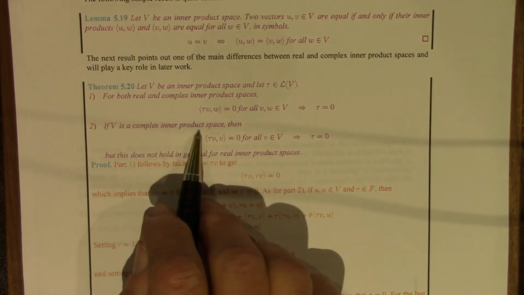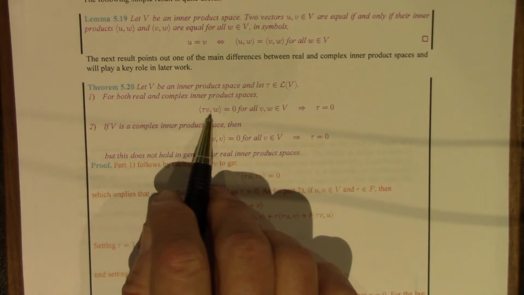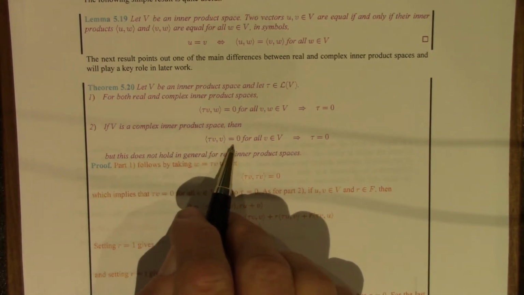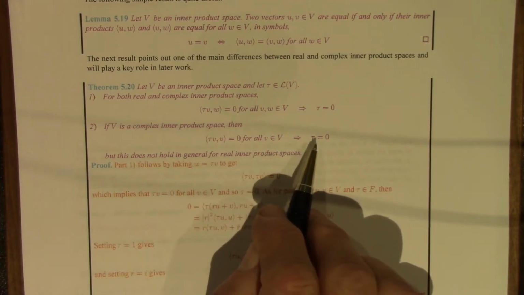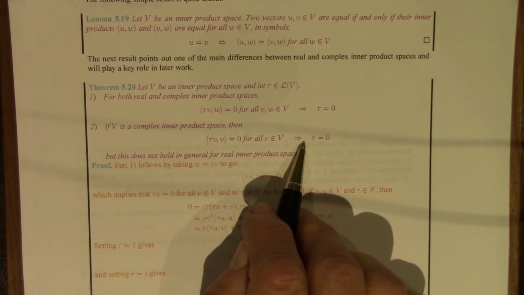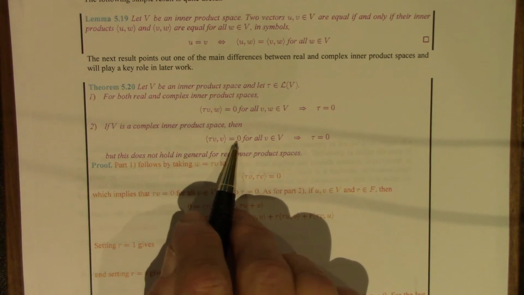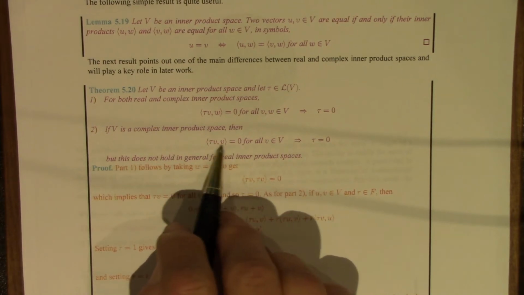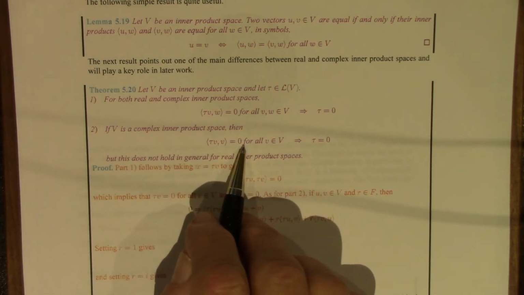If V is a complex inner product space, we don't need to check all of tau v inner product w. If the inner product of tau v with v is 0 for all vectors in the vector space, then tau is 0. This, however, does not hold in general for real inner product spaces. So this is somehow a fundamental difference between real and complex inner product spaces. This holds for all complex inner product spaces, but not for all real inner product spaces.